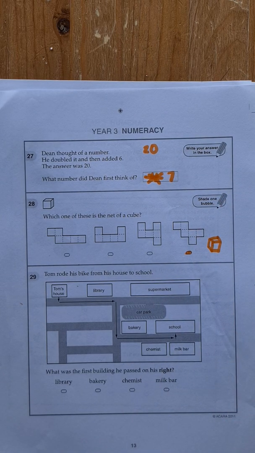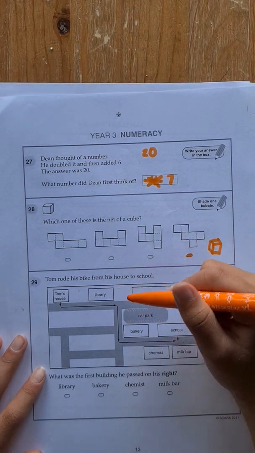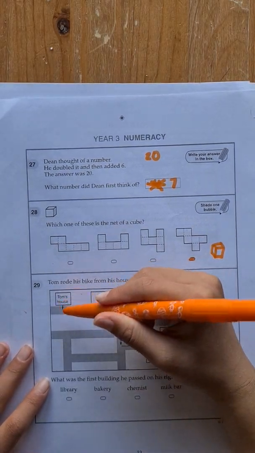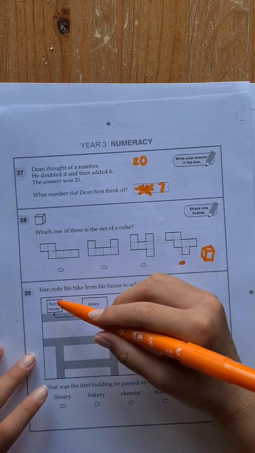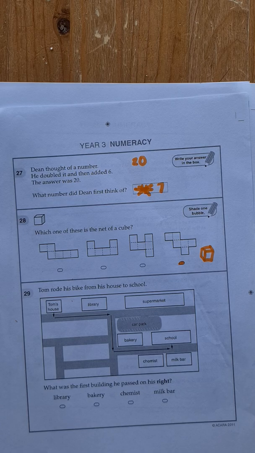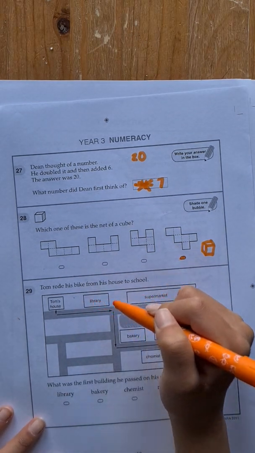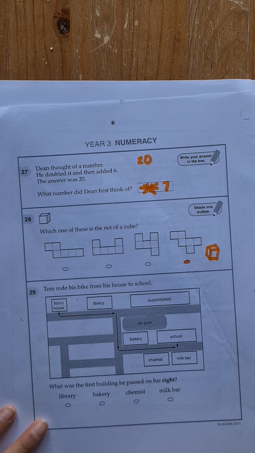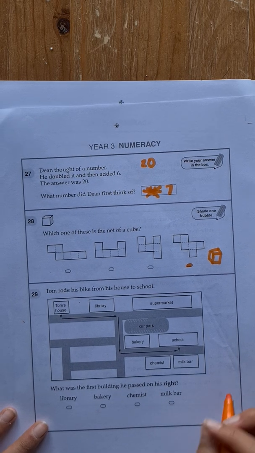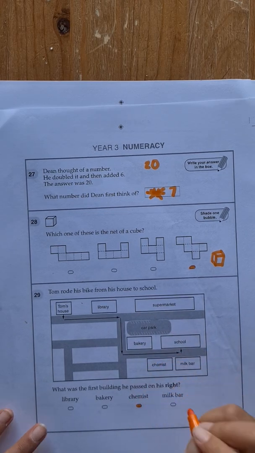Tom rode his bike from his house to school. What was the first building he passed on his right? He would be facing this way, and the library would be on his left. So when he turned, the bakery would be on his left. The chemist would be the first thing he passed on his right.